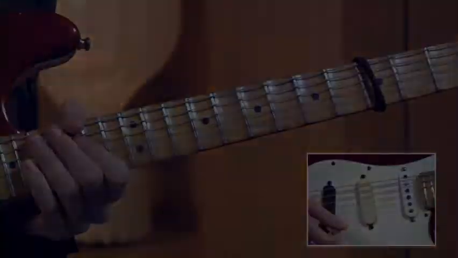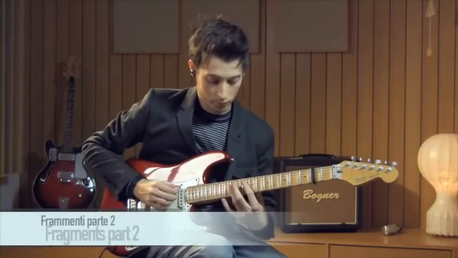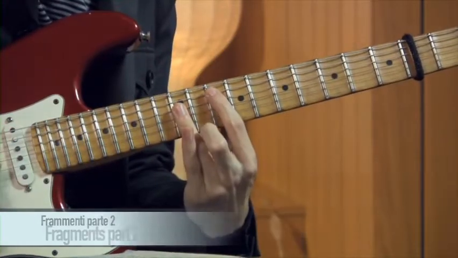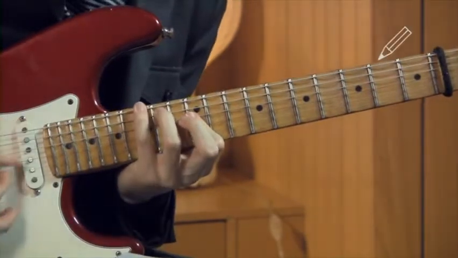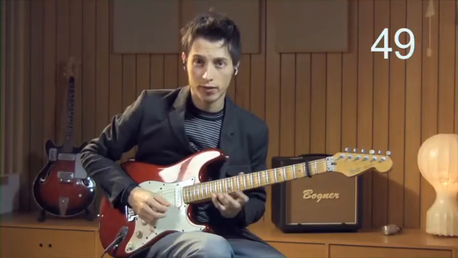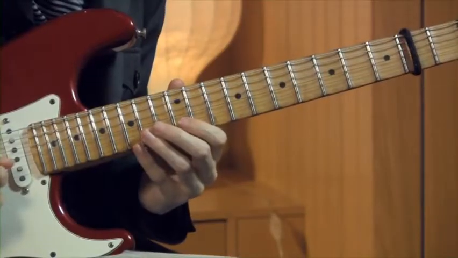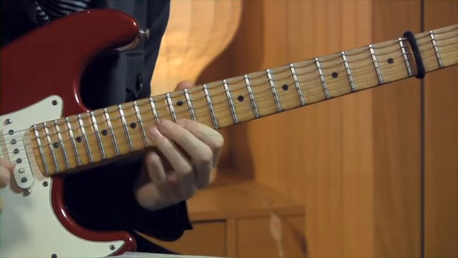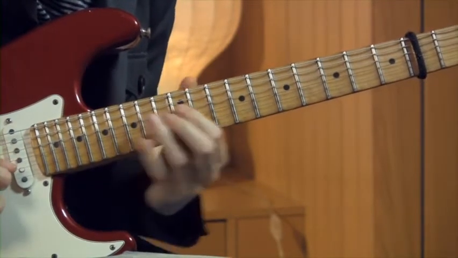Let me play you another fragment using the G major triad, mixing the A and the G shape. Using the sixth skips, minor sixth, fifth, major sixth.